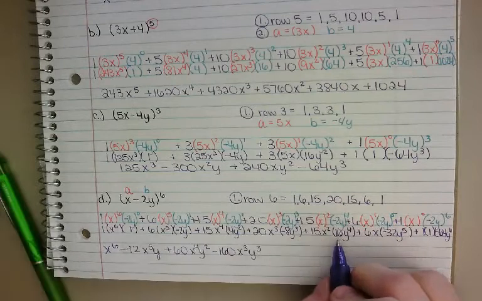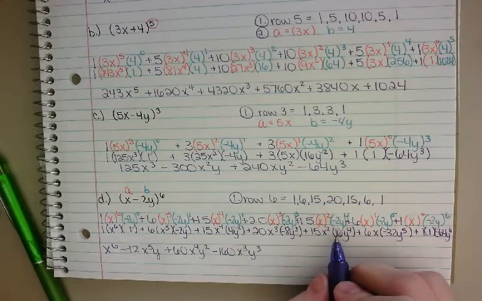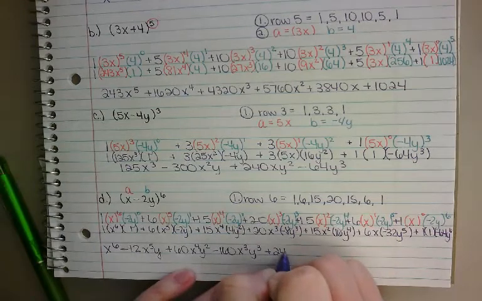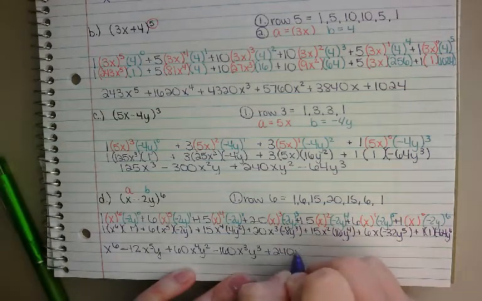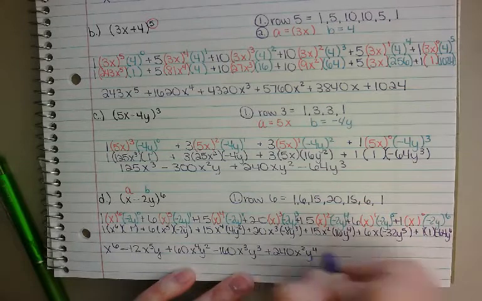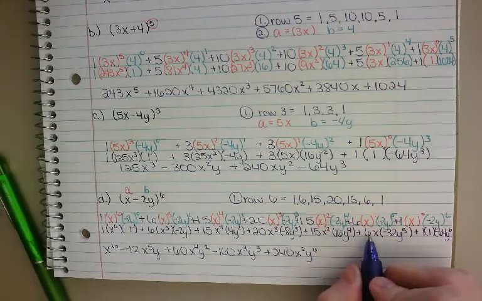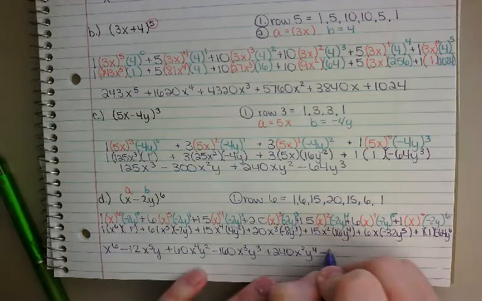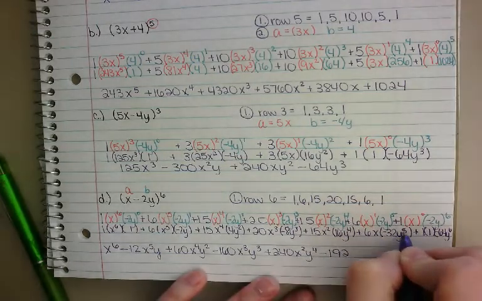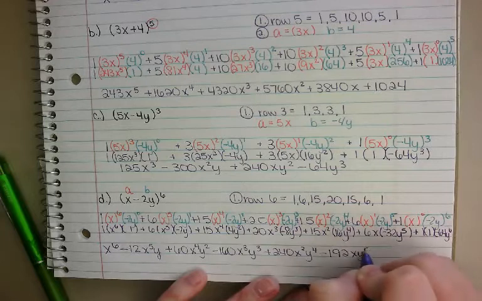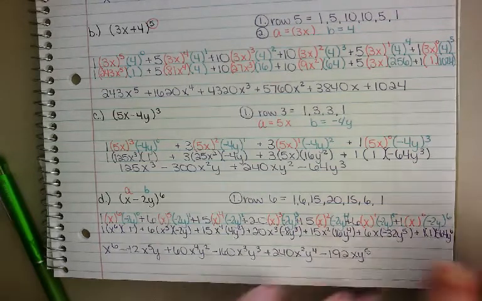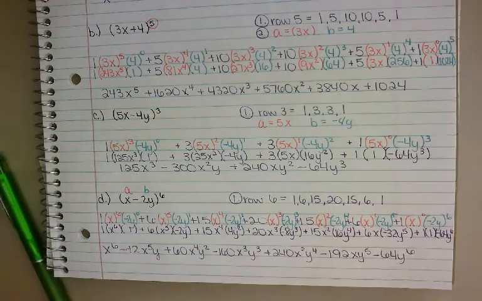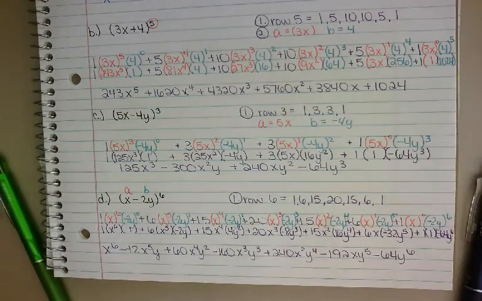Here, I'm going to take the 15 times my 16, and we get 240x squared y to the 4th. Here, I'm going to take the 6 times the negative 32, and that's going to give me the negative 192xy to the 5th. And then last, I've got 1 times the negative 64. Okay, and there's our binomial expanded.